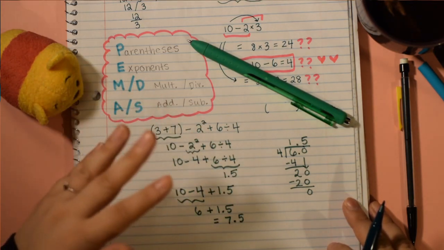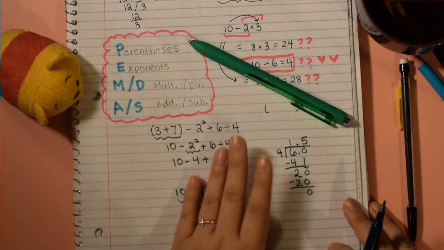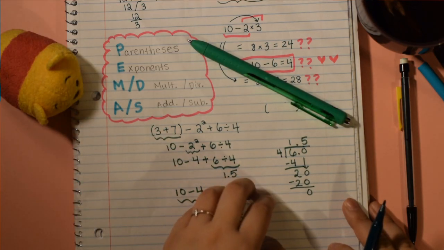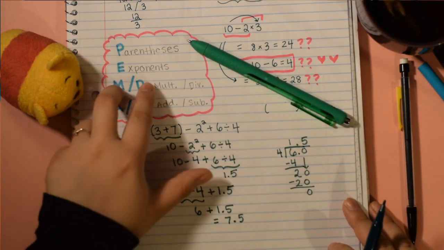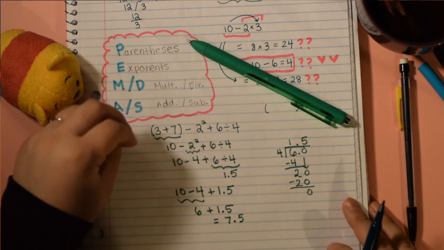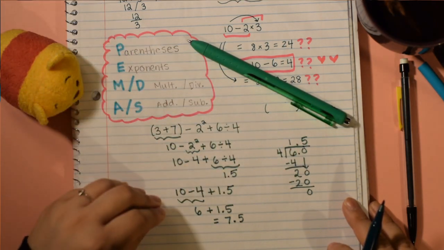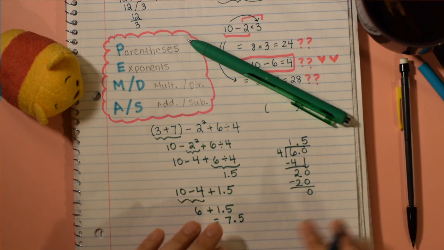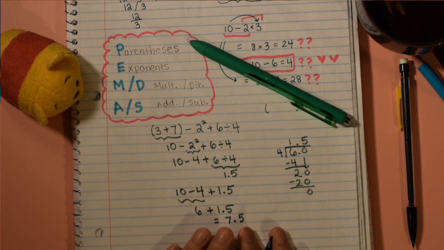So they're kind of opposite, and that's why we just go from left to right, because you could rewrite them each as just one operation. So this gives us 7.5.